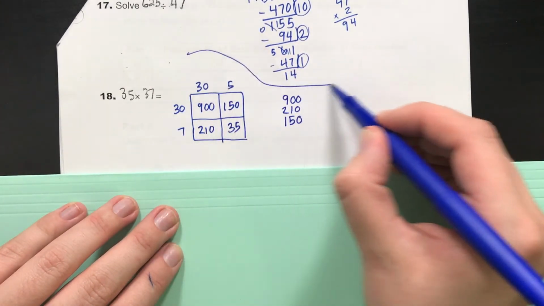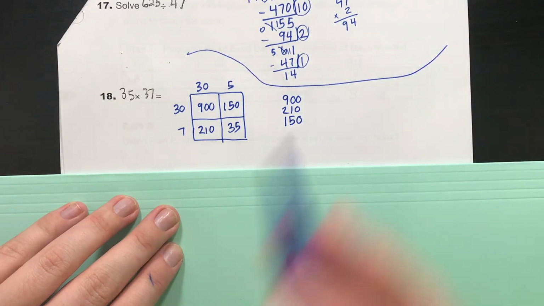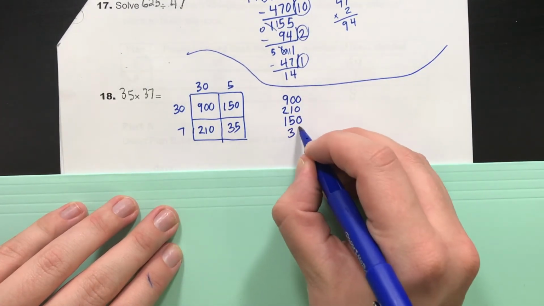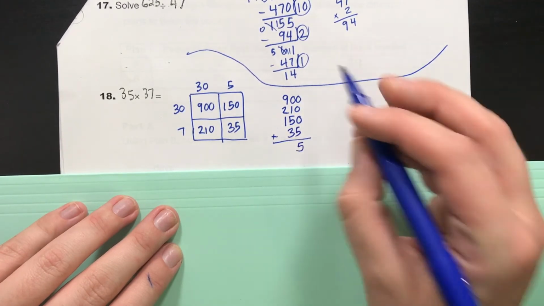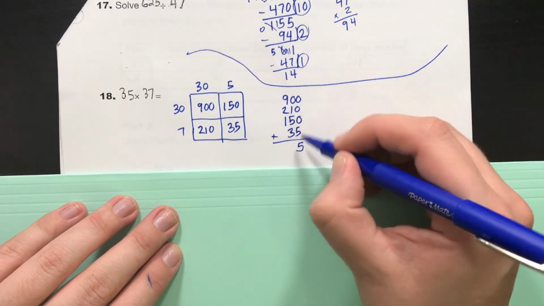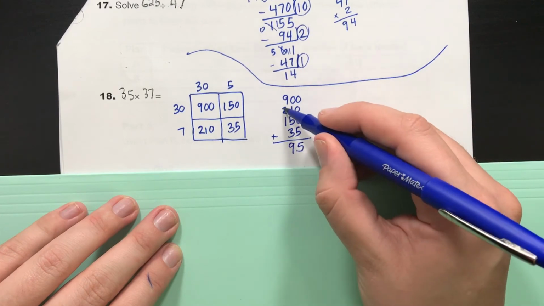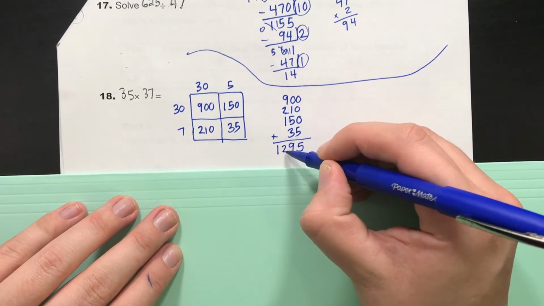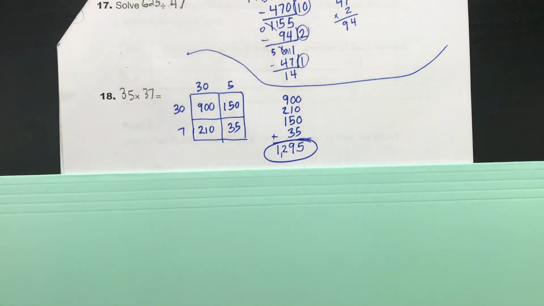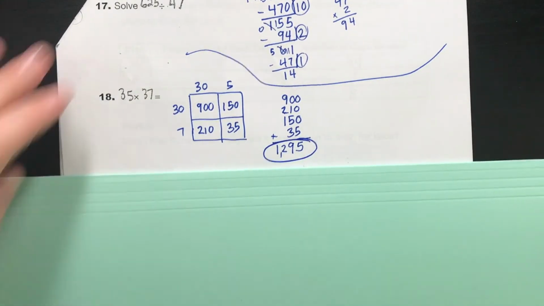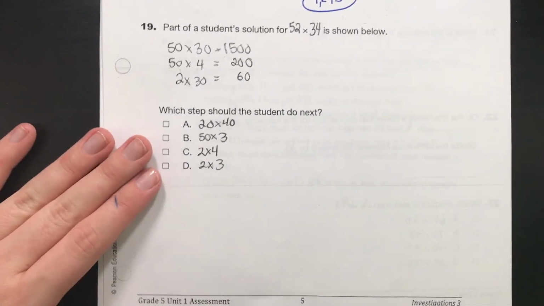Here, sorry. Don't get distracted by my work up there. Okay, add this all up. 5, 6, 7, 8, 9, 10, 11, 12. So our answer is 1,295. Okay, 19 is the rest of the page.